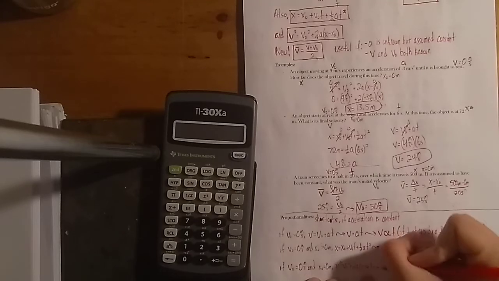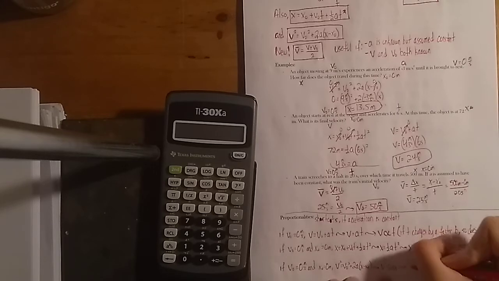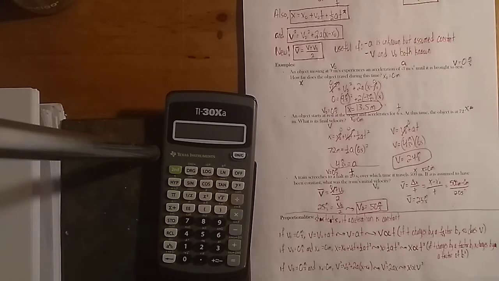What we're left with is v squared equals 2ax. And we have the proportionality now, x is proportional to v squared. Okay, kind of makes sense. If x is proportional to t squared and x is proportional to v squared, that means that v squared would be proportional to t squared. Or, more simply, v is proportional to t. It all kind of makes sense.